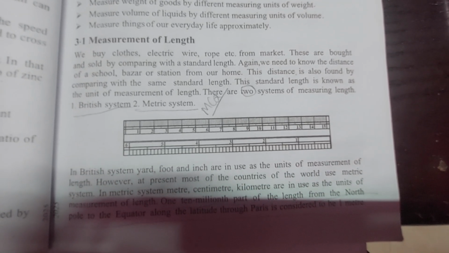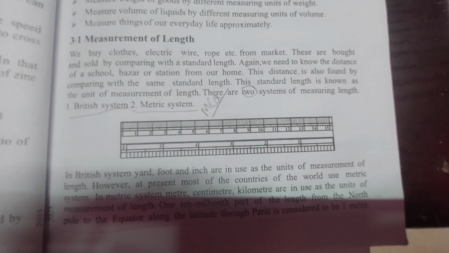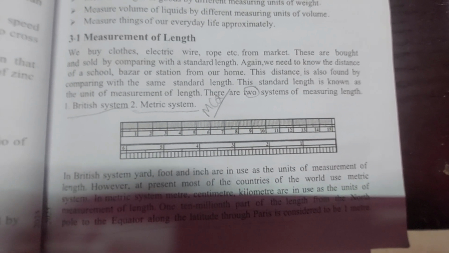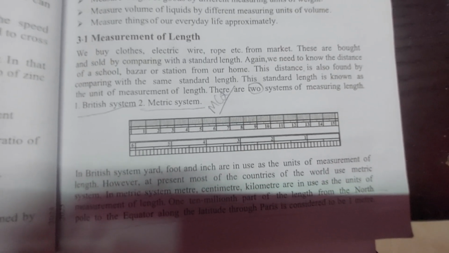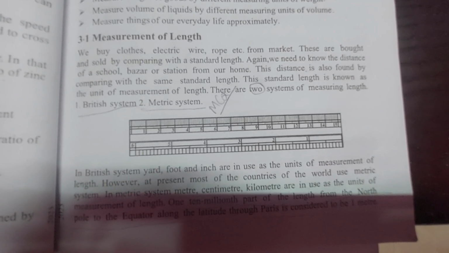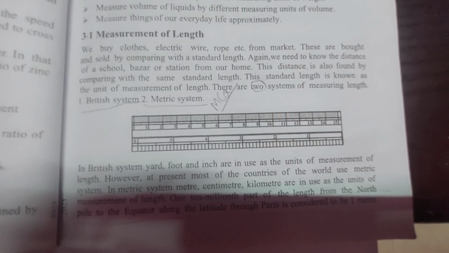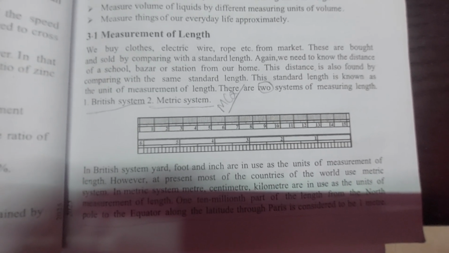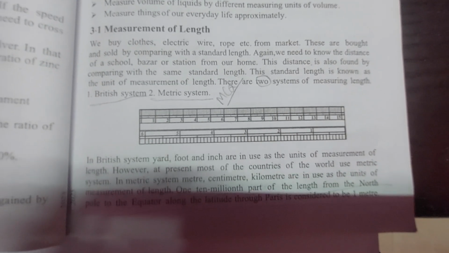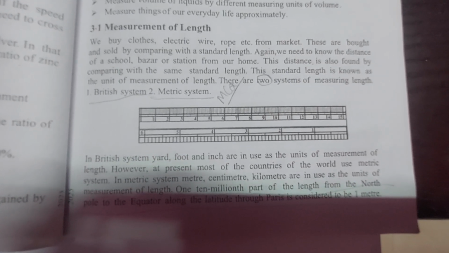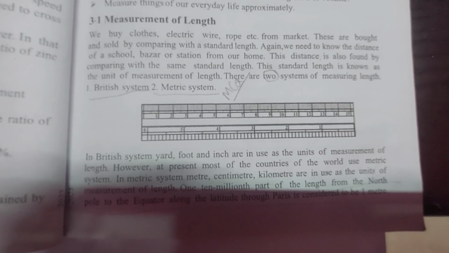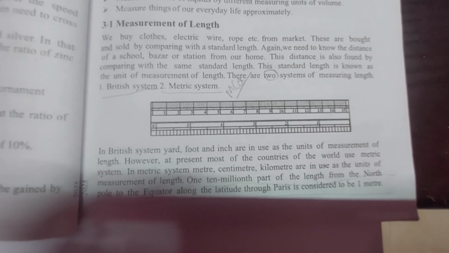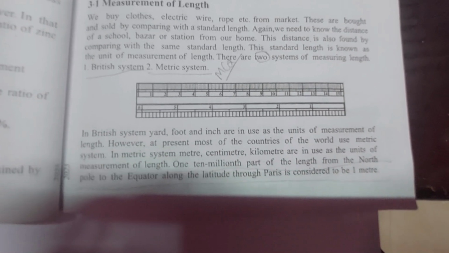There are two systems of measuring length. Number 1, British system. Number 2, metric system. That's very important for MCQ. It may ask what the systems of measuring length are, or how many systems of measuring length there are. So you would mention there are two systems of measuring length, and they are the British system and the metric system.